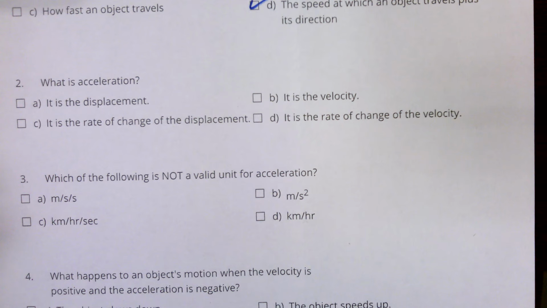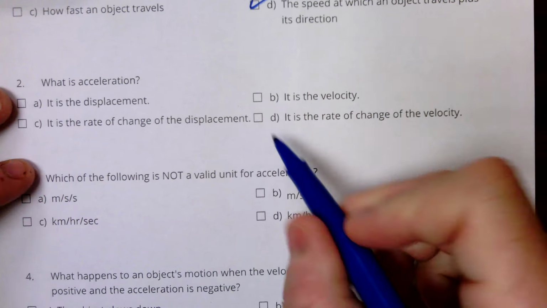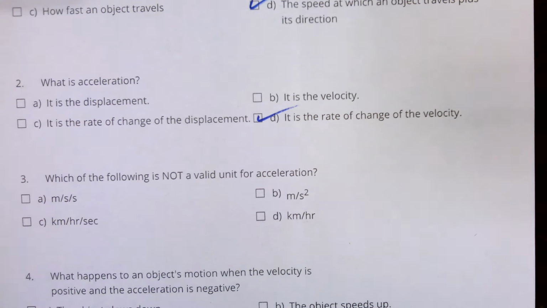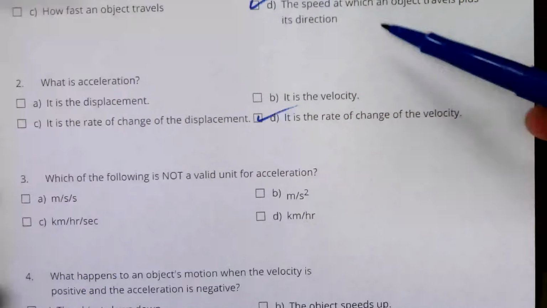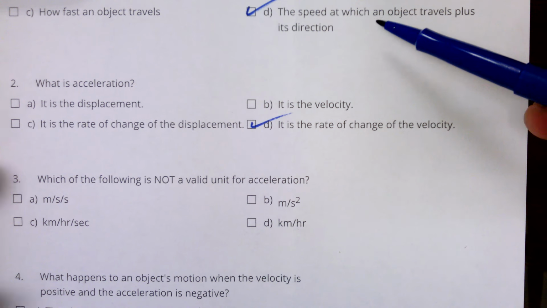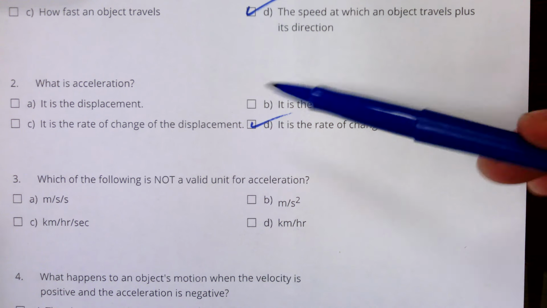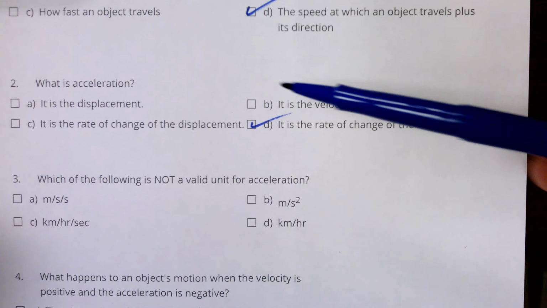Now, acceleration. Acceleration is, by definition, a rate of change in the velocity. If you accelerate, you are changing your velocity. Keep this in mind because velocity is both speed and direction. So if you change either one of those quantities, you are changing the velocity, which means you have an acceleration. An acceleration is any change in the velocity.